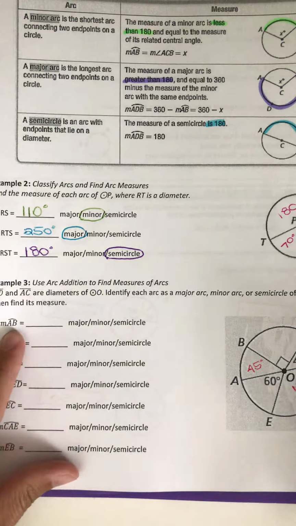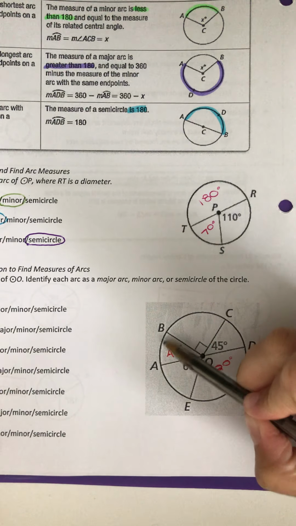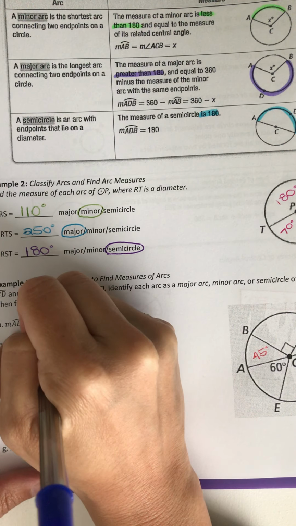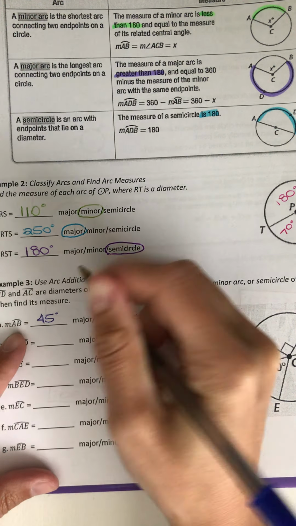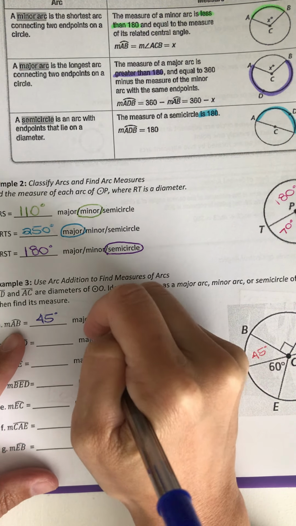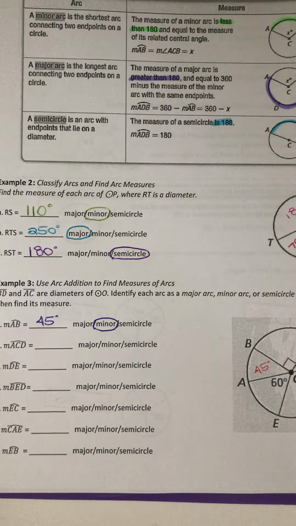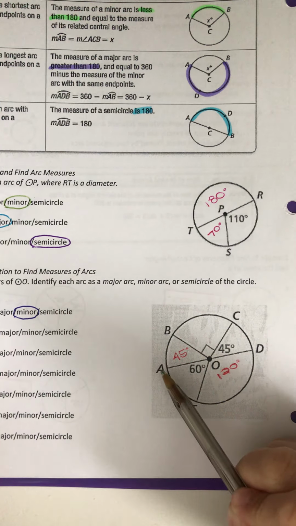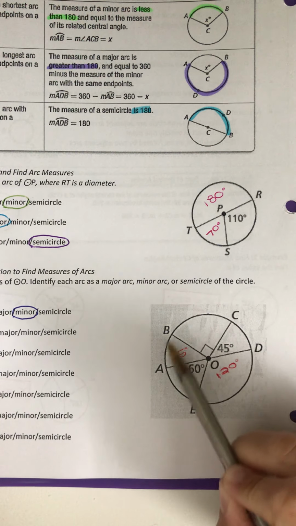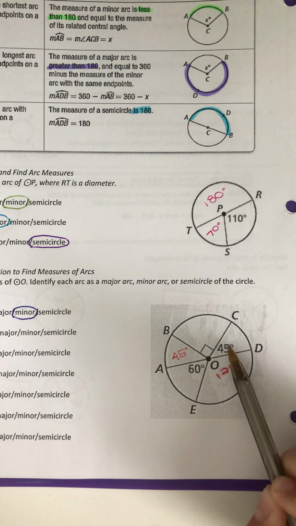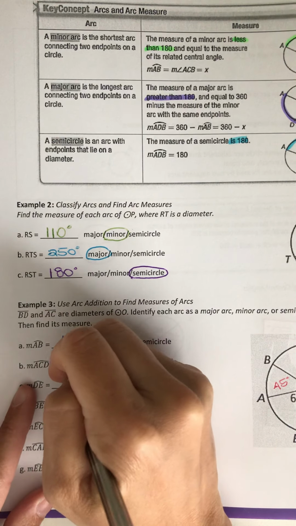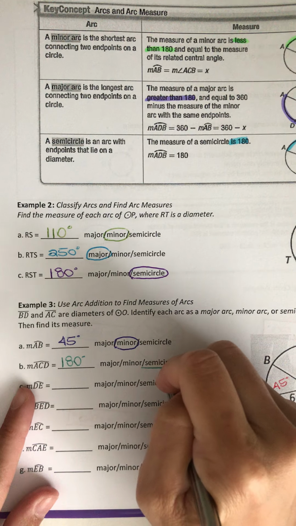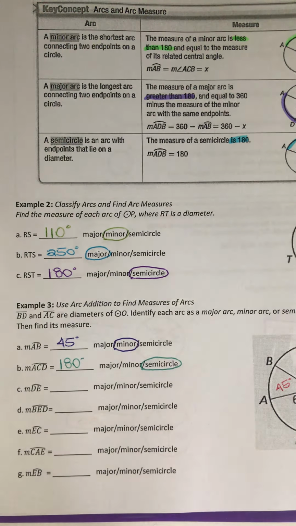The first one's AB. AB is right here, 45 degrees, which is less than 180. It is minor. Then we have ACD, 45, 90, 45, which equals 180. So it is a semicircle.